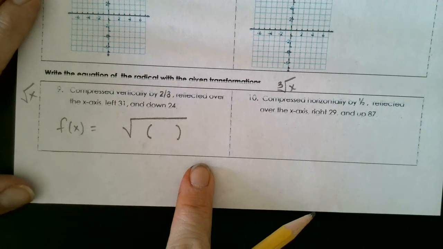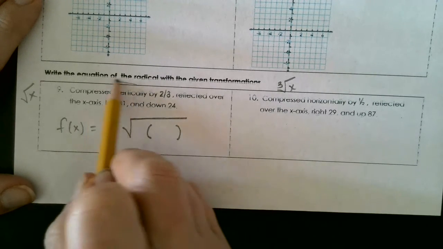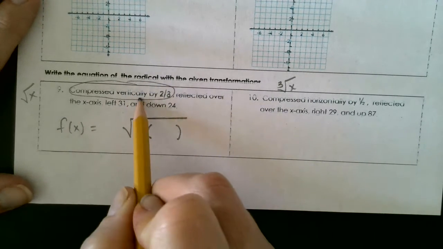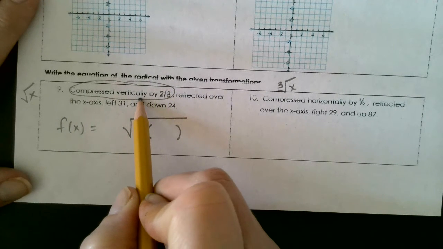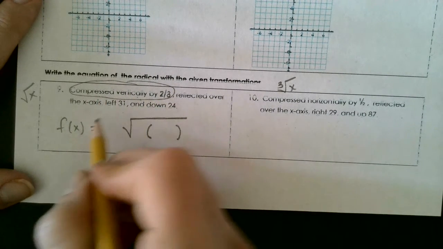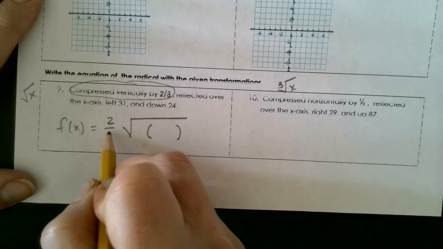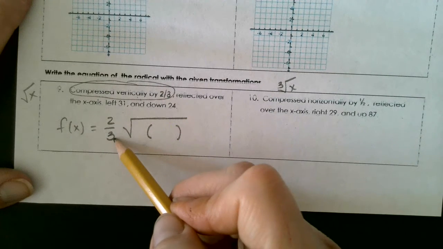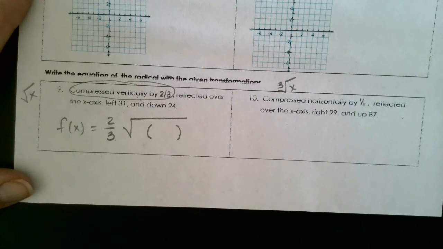I like to put this all out there, then I can fill in my information that I'm looking for. So if I compress vertically, that affects the y value, so it needs to be outside of the function. It's a compression or a shrink, so that's going to be a multiplier. So my 2/3 is going on the outside. Everything on the outside has a normal value.